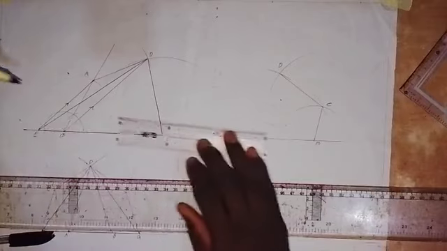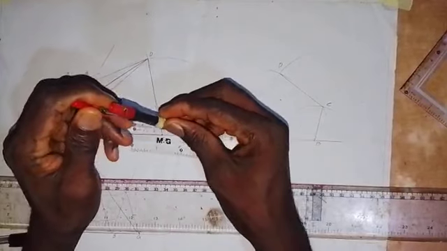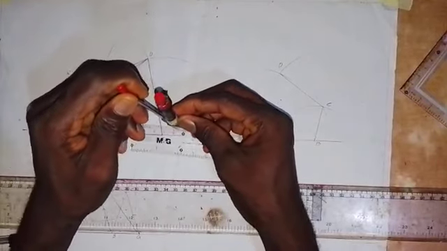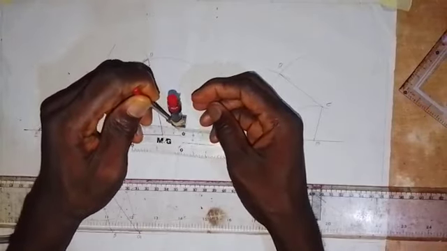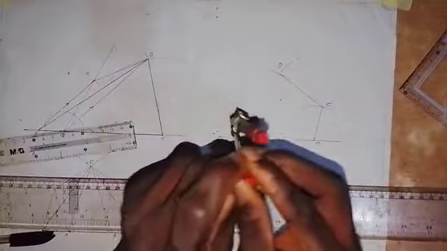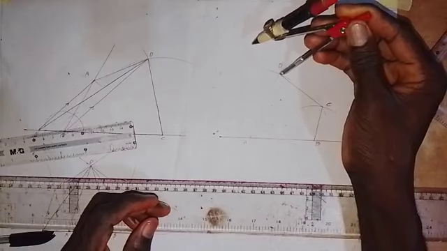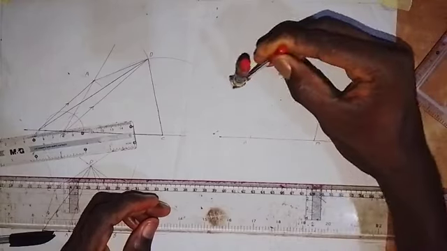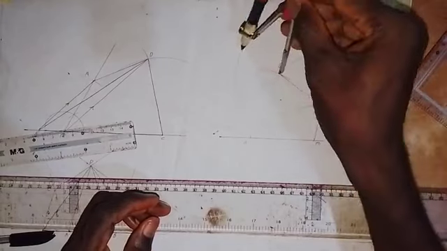So I also need to take my compass and take a measurement of 45 millimeters on the ruler. So this is 45 millimeters. Okay, so here we have 45 millimeters on the ruler. Now we put the pinpoint here at point D, as we are told that DE is 45 millimeters. I'll put the pinpoint here at point D, then I will draw an arc like this.